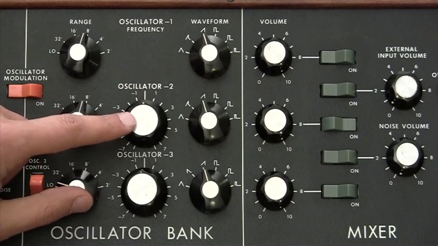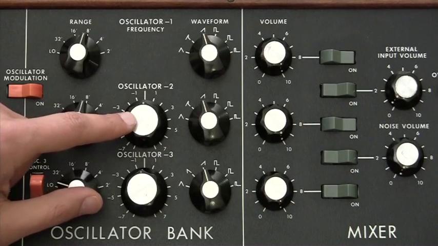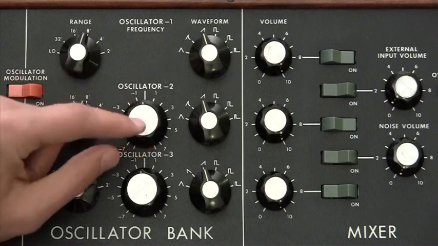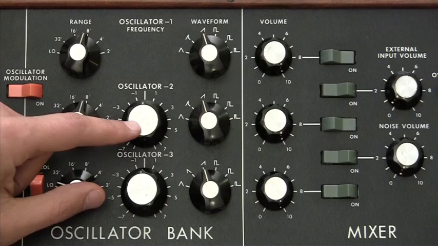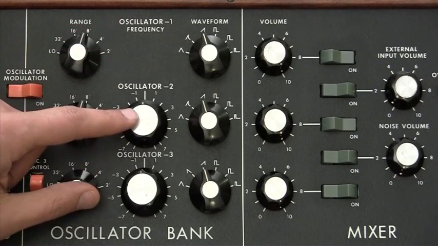If I turn oscillator 1 back on, then the detuning makes sense again. Like we said, you really need two or more oscillators to effectively detune one against the other.